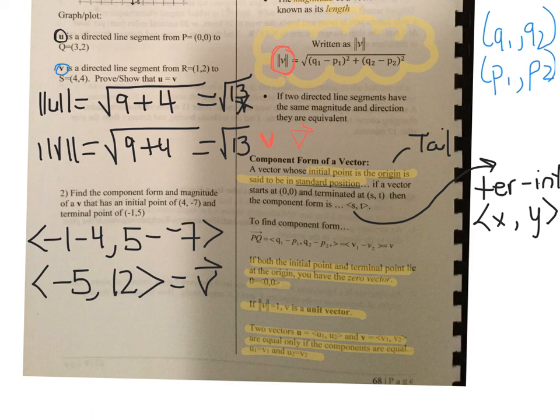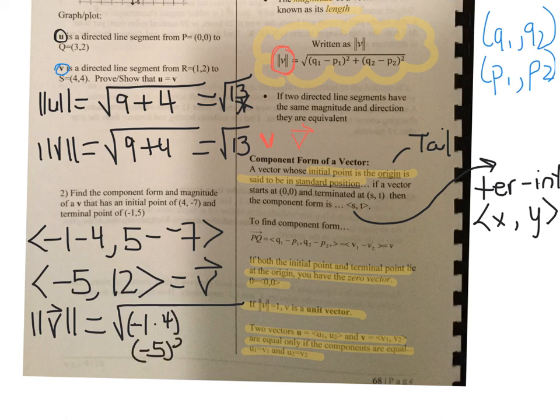I need to finish this problem because I also have to find the magnitude of vector v. But I need to tell you a little secret. If you have a vector in component form, all you have to do is square the component pieces and then square root. Because if I was going to do the actual magnitude with the magnitude formula, I would do -1 minus 4, and I'm going to get -5, and then I'm going to have to square it. Well, this right here is exactly what we did right here.